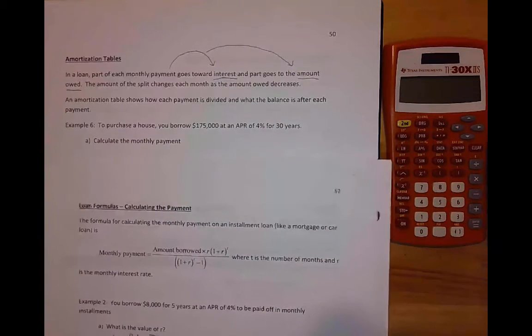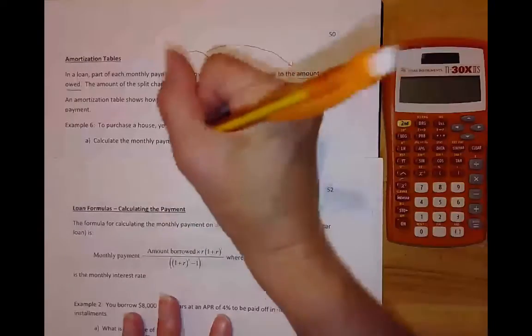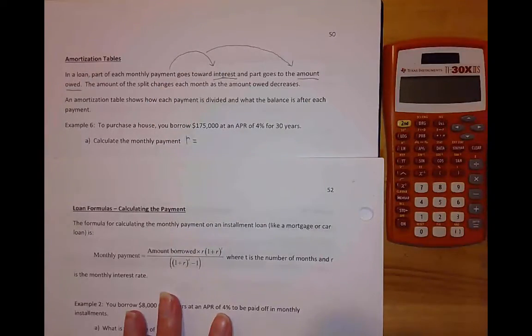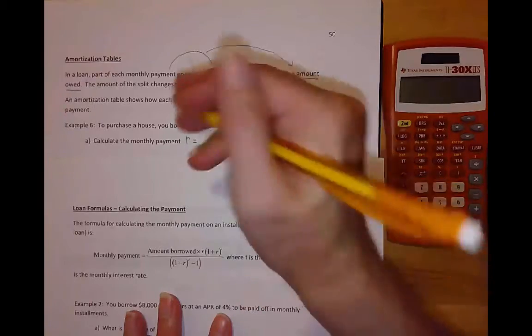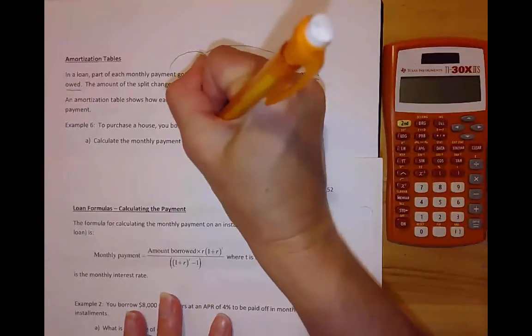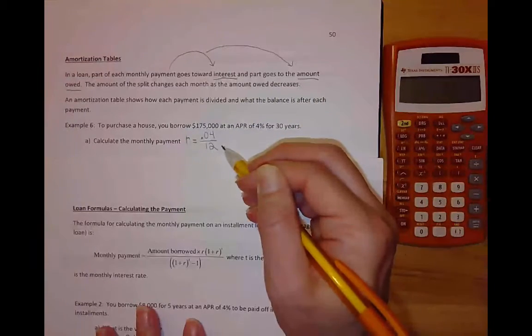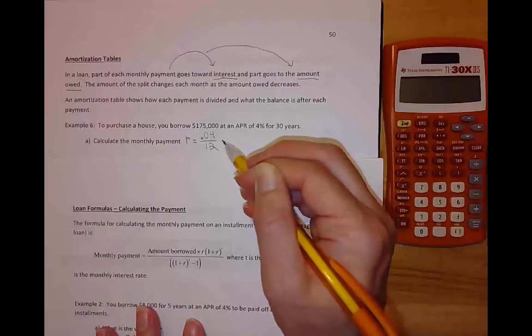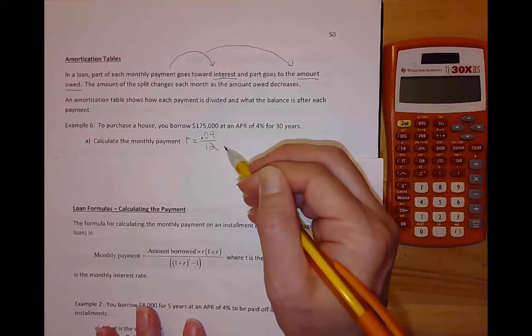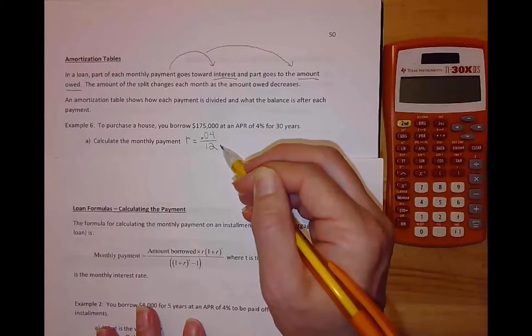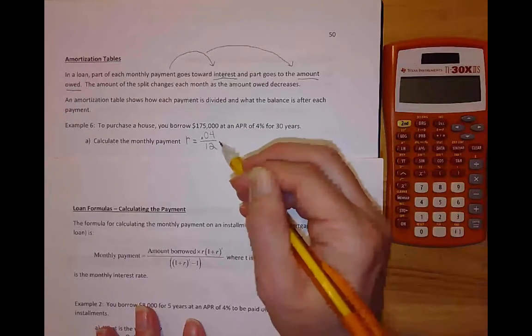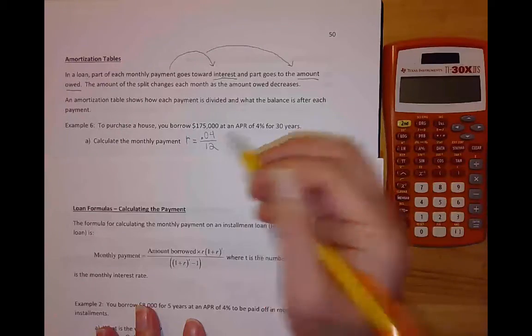So we definitely need r. That is 0.04, the APR as a decimal, over 12. And when I put this r into my calculator, I found that it was a non-terminating decimal. I don't want to round, so I'm just going to leave it like this.